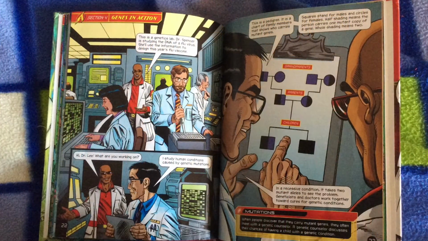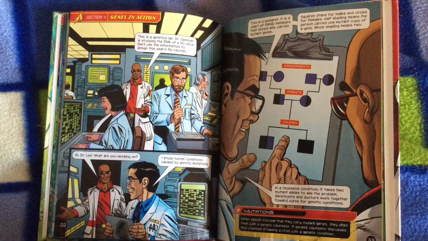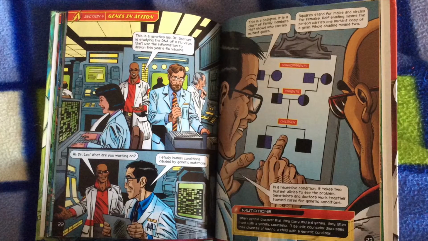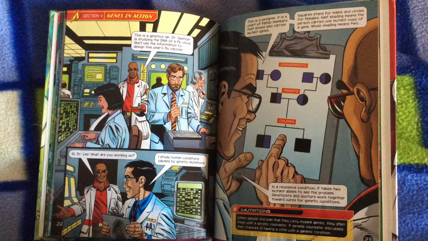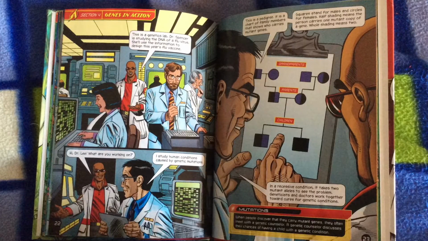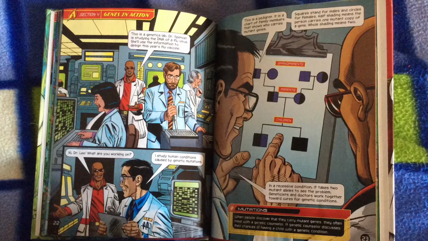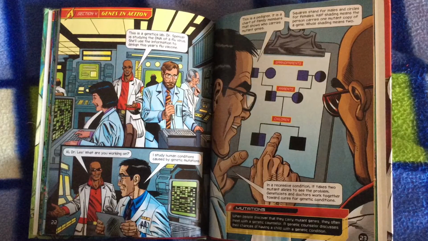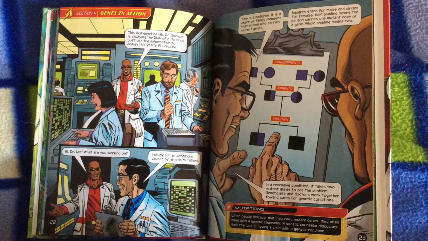Section 4. Genes in Action. This is a genetics lab. Dr. Spencer is studying the DNA of a flu virus. She'll use the information to design this year's flu vaccine. Hi, Dr. Lee. What are you working on? I study human conditions caused by genetic mutation.